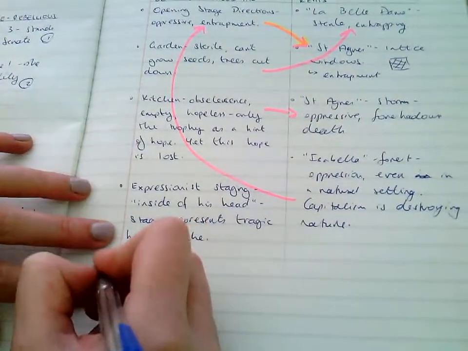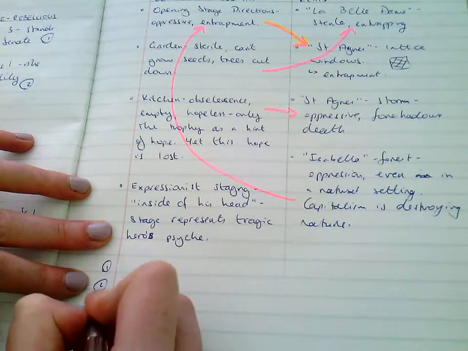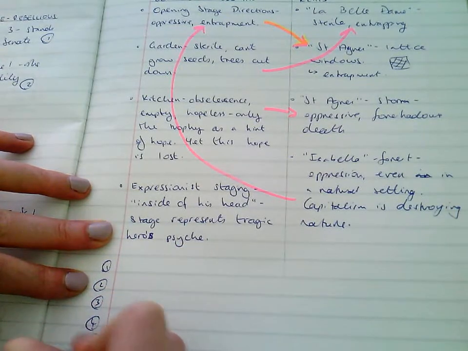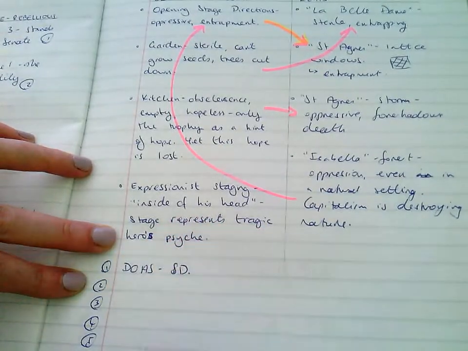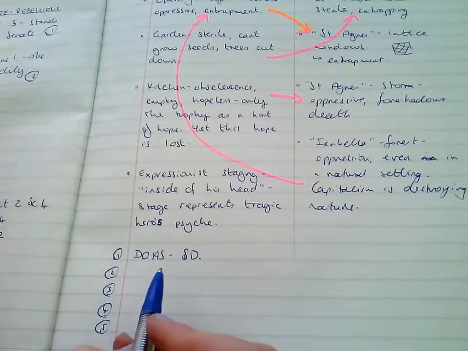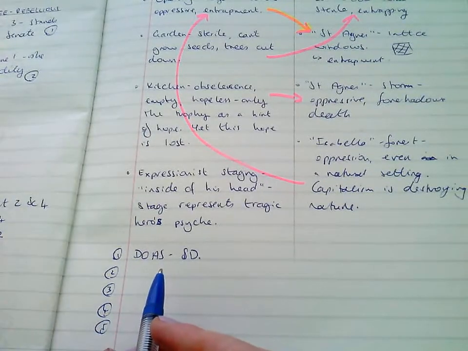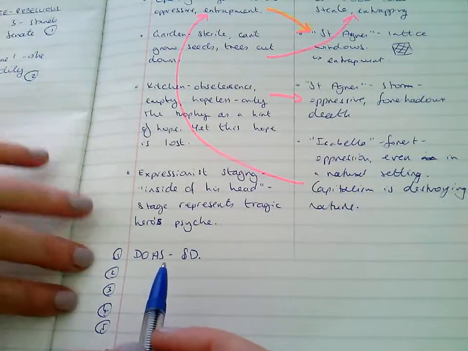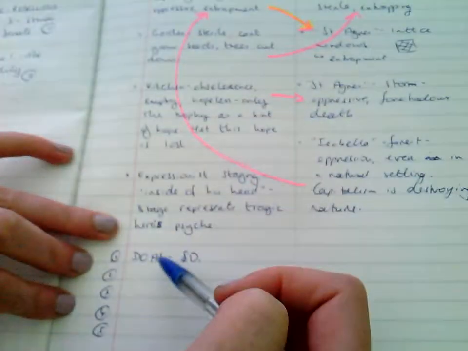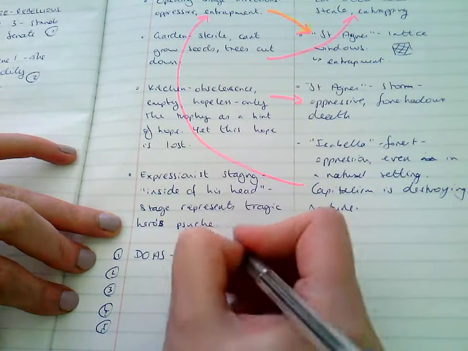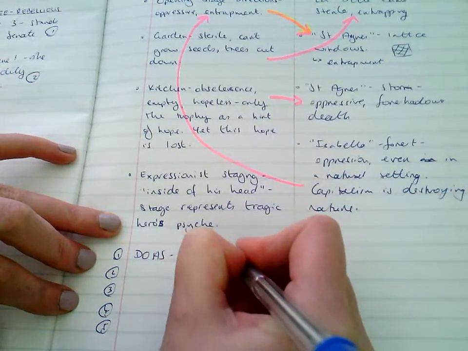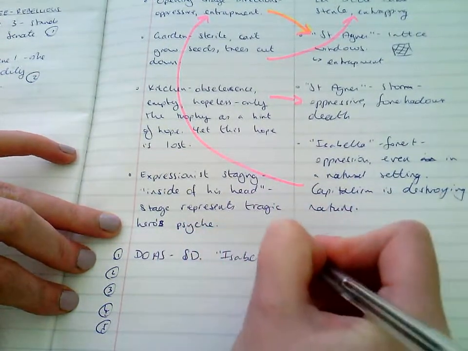And then underneath, because this is starting to look like a bit of a mess, I'm just going to map out what my 5 paragraphs in my essay might be. So I'm going to start with Death of a Salesman, and I'm going to start with the opening stage directions. You'll see I'm using abbreviations, I'm using notes because I've only got 5 minutes, so I want to keep this really, really short. So I'm going to look at the stage directions, and then I think I'm going to link that in firstly with Isabella and capitalism.